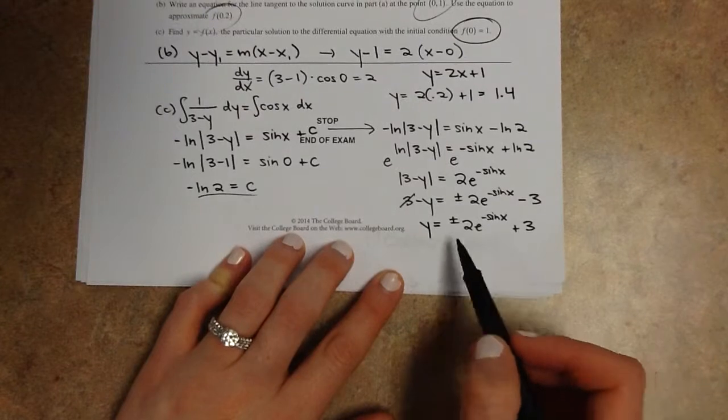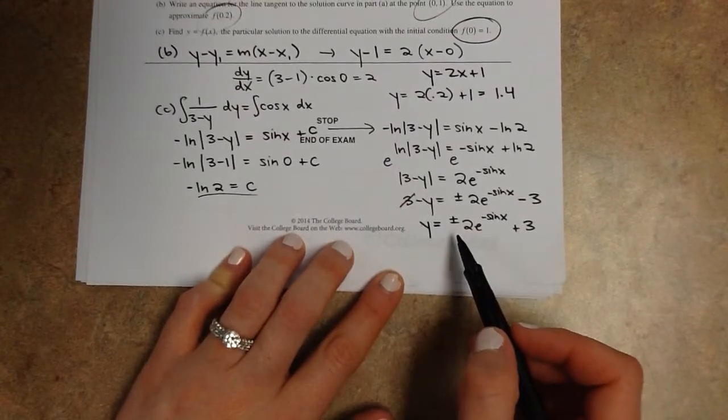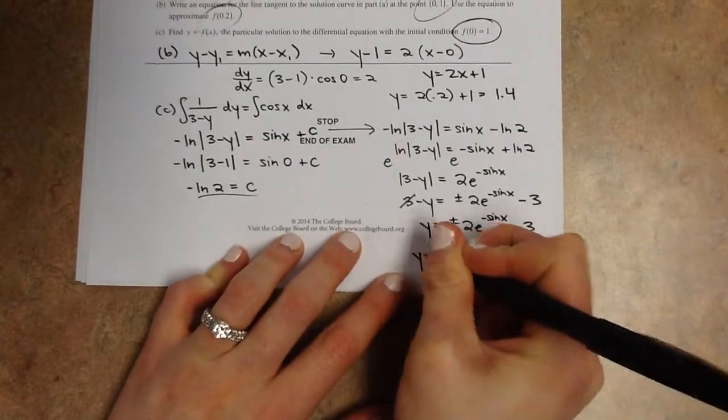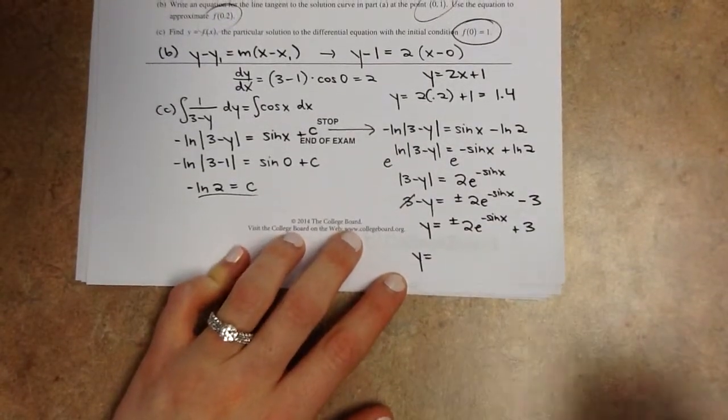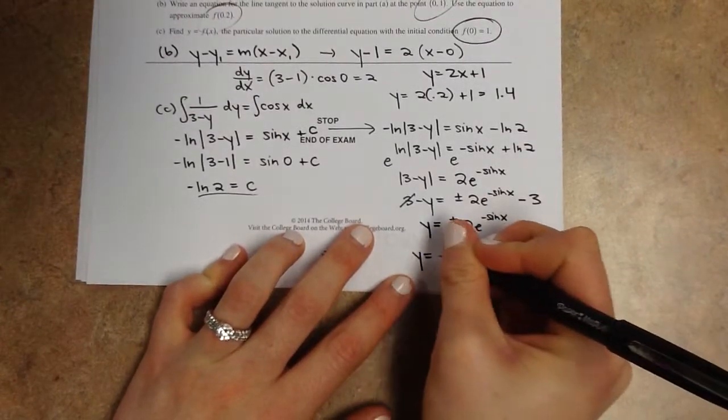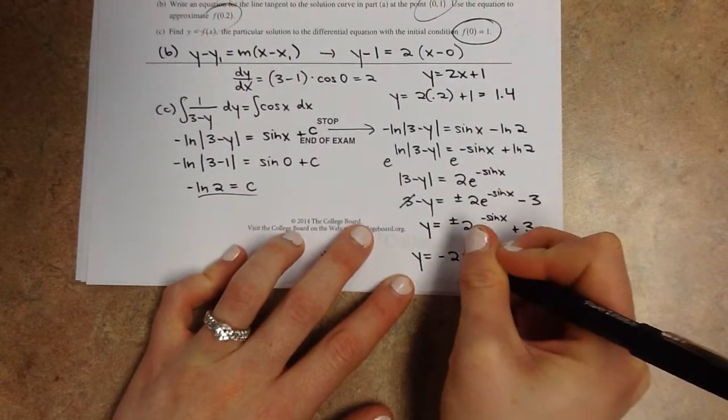I'm assuming many of us would not have remembered the plus or minus, and you wouldn't have gotten the negative 2. That would have lost you your final point. So be careful with that. You would have had the negative 2 if you had saved the c for last. So either way, doesn't really matter, as long as you're careful with all of your algebra rules and stuff.